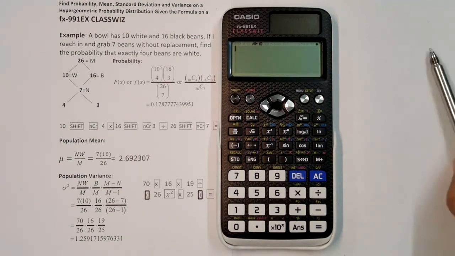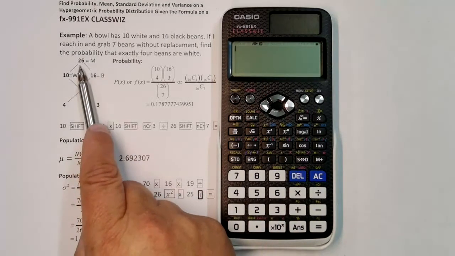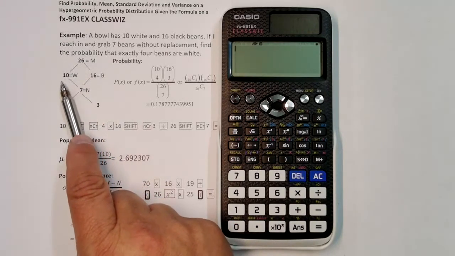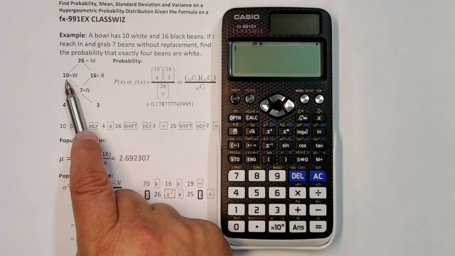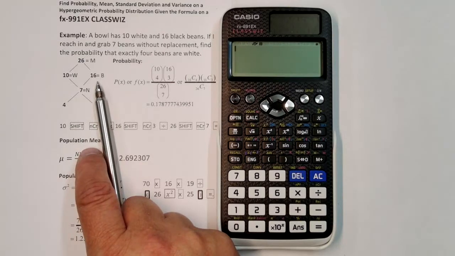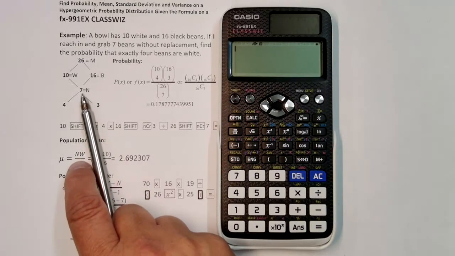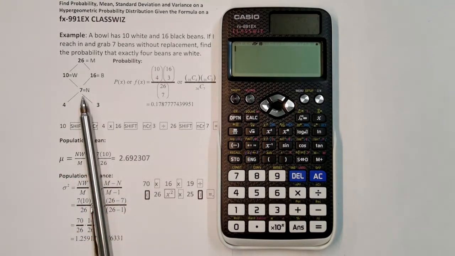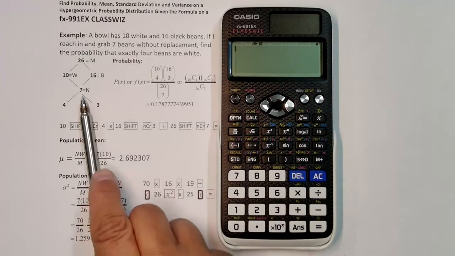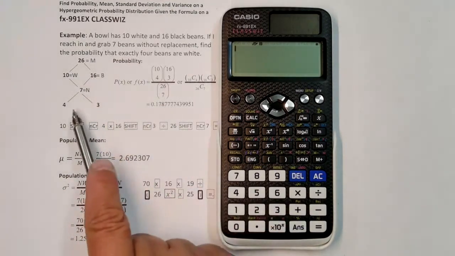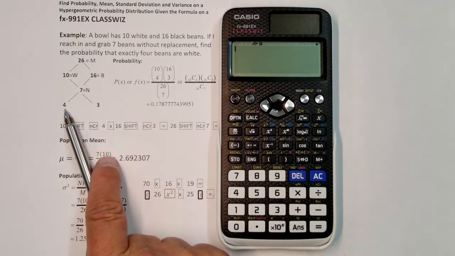So if you look at it, I've got a total of 26 beans, 10 of which are going to be white, and the rest, 16, are going to be black. I reach in, I grab 7 beans. Now, when we're finding probability, like I am in this case right here, we need to go one more step down. So what's the probability you have exactly 4 white beans? So I have to pick the white beans from the white beans. So I'm picking 4 of the white beans.